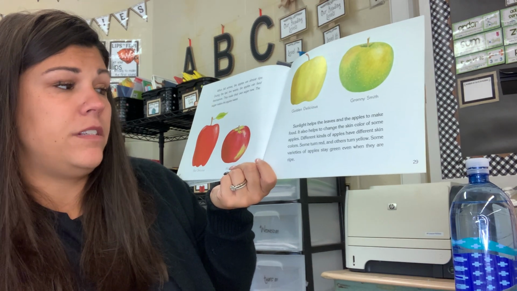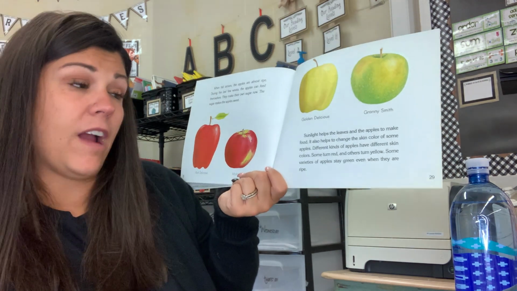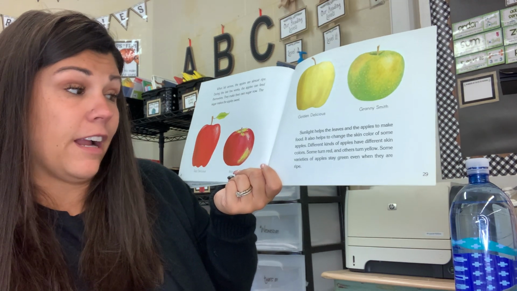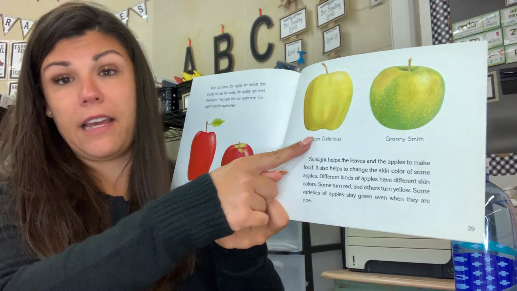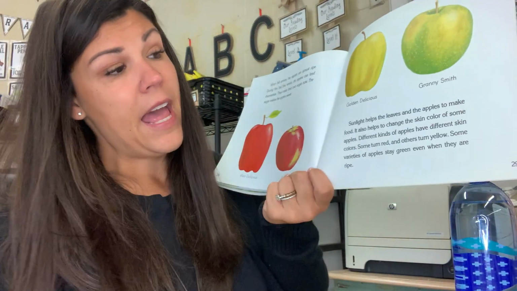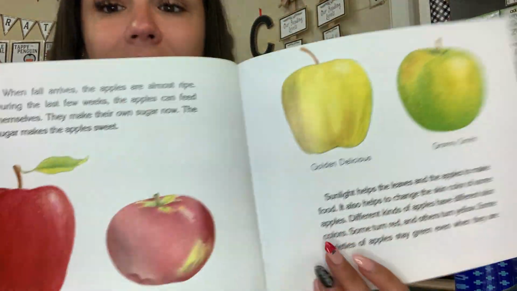Different kinds of apples have different skin colors. Some turn red and some turn yellow. Some varieties of apples stay green, even when they are ripe. Okay, and we have the yellow apple, known as Golden Delicious, and the green apple, Granny Smith. So again, apples can be different colors. Apples can taste different. Some are sweet, some are sour.